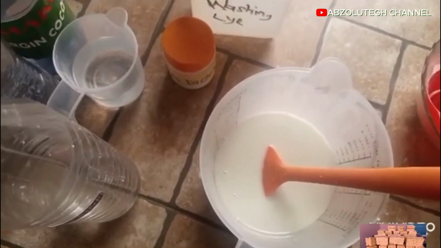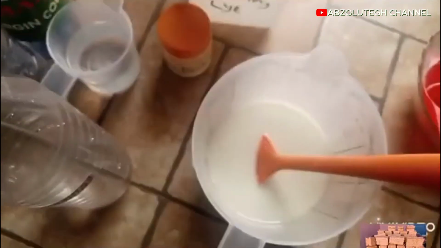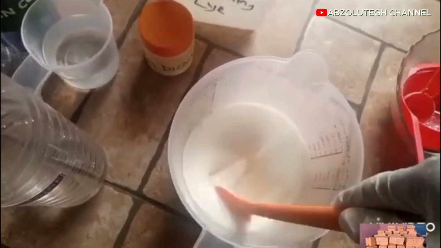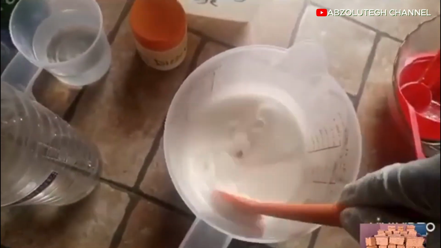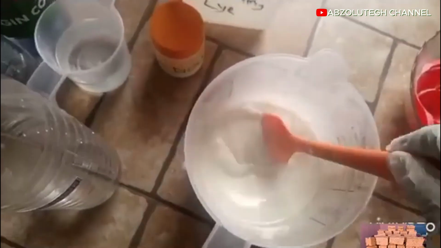You have to buy the scale so that it will enable you to get an accurate measurement in your soap making business. That's why, since most of you will say you don't have a scale, I'm using improvised measurements to make it.